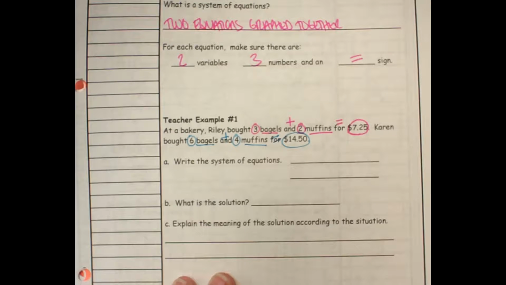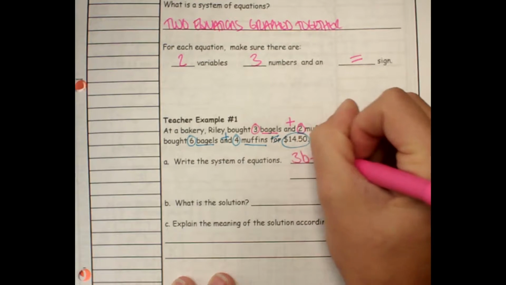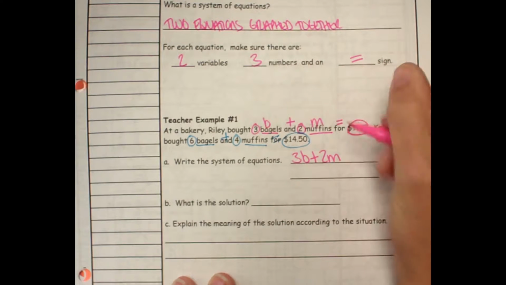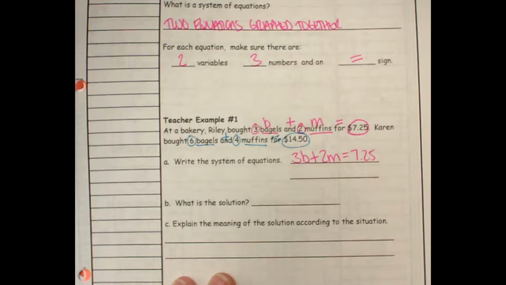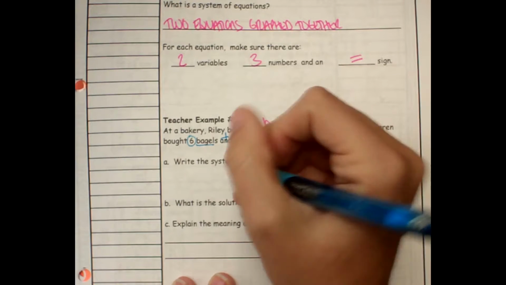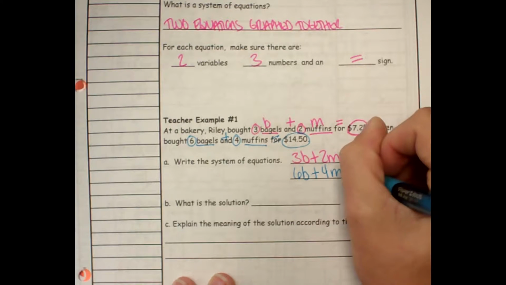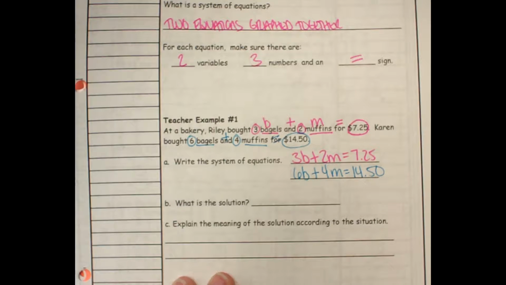So let's write the system of equations. We have 3b plus 2m, so I'm going to call bagels b and muffins m, is equal to $7.25. Then for Karen, she has 6b plus 4m is equal to $14.50.